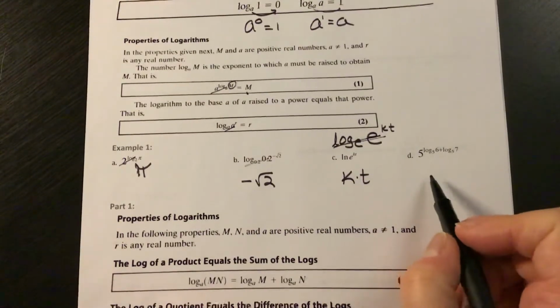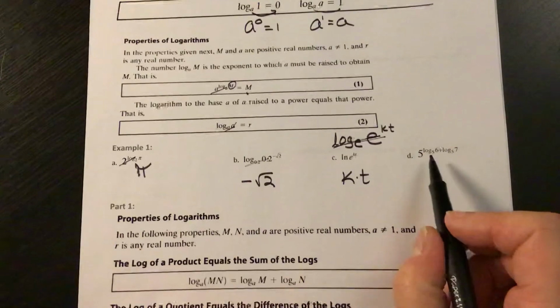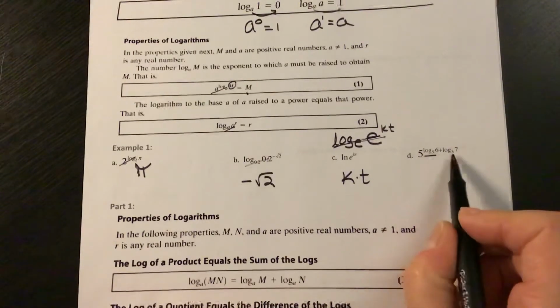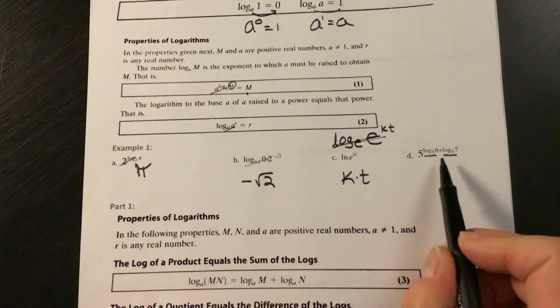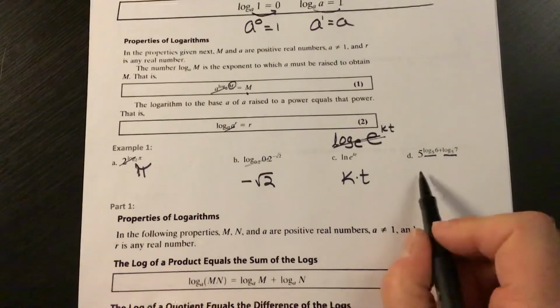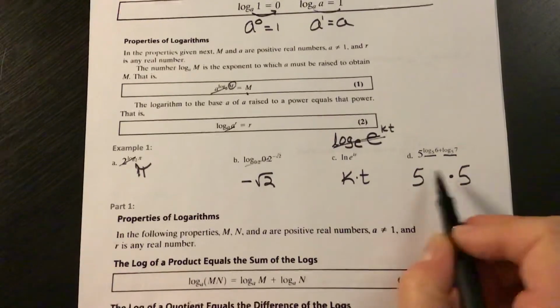This last example in part D, it's going to be a little bit of work because we're going to think of how we get the sum of two things in an exponent. This happens when I have the same base that I'm multiplying. I add the exponents.